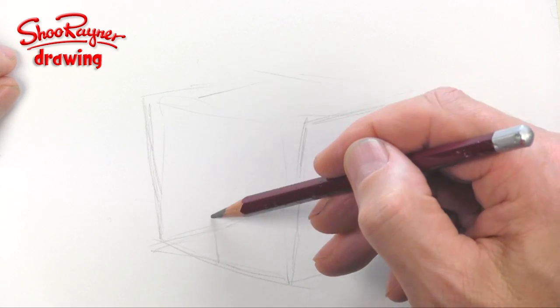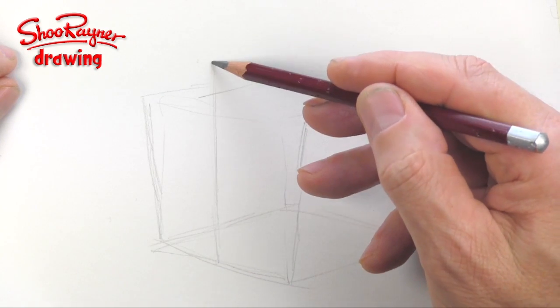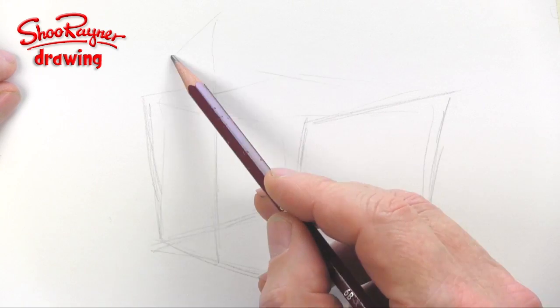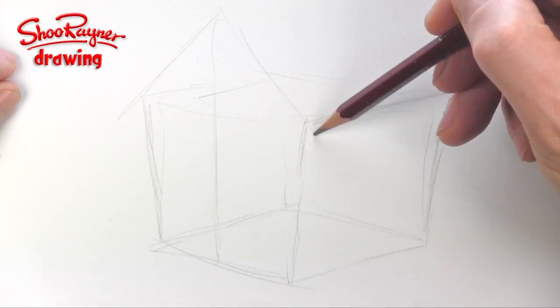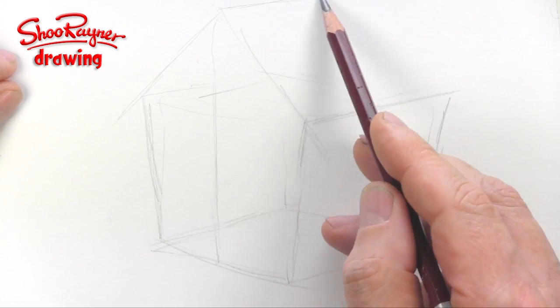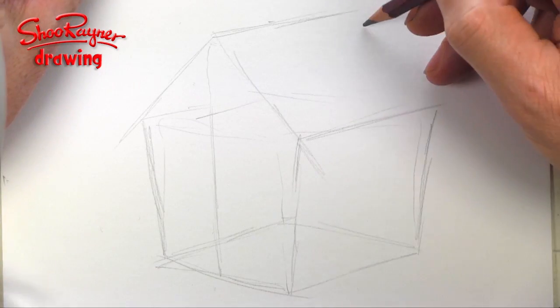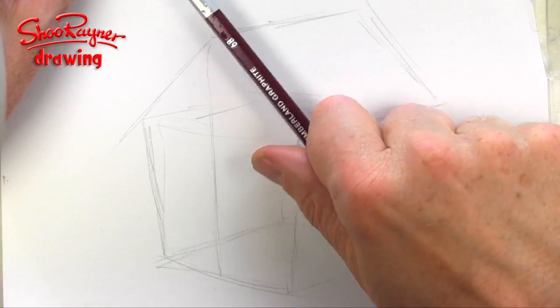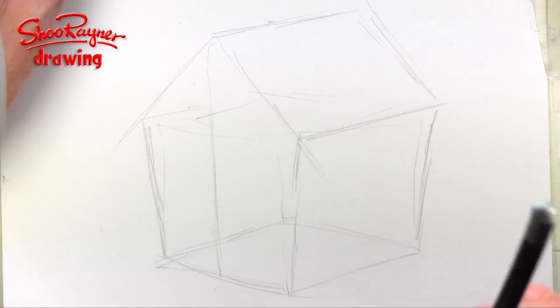If this is the center, that's going up vertically to where the roof will be, coming down there and down there, and then I think I've run out of space, haven't I? And that will be coming there, so these are kind of parallel.